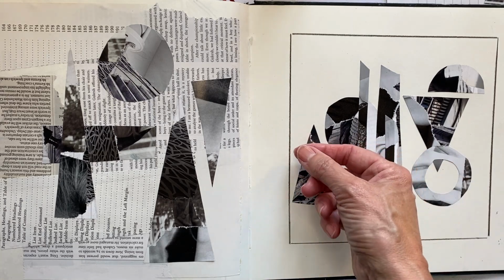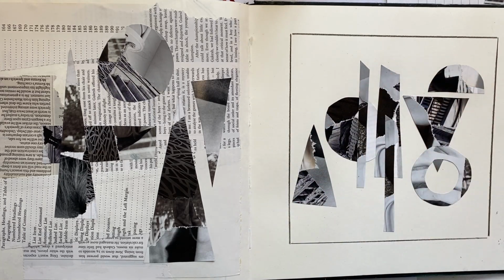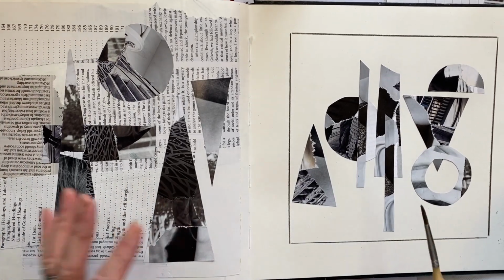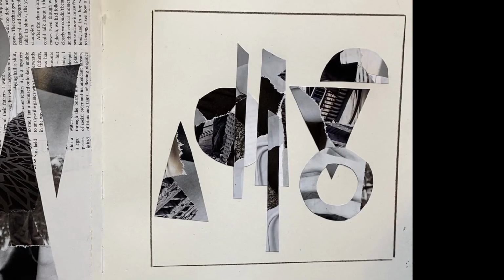You could also use colouring pencils to do this. I'm just going to show you another idea of what you could do. My whole aim in this whole series that I do with collage, and with all the other ones as well, is to give you ideas that you can then do what you like with.